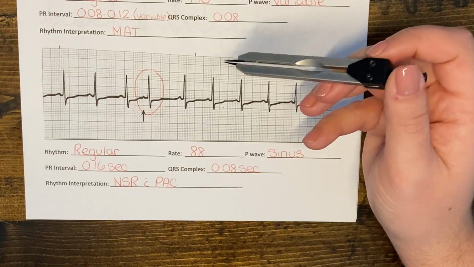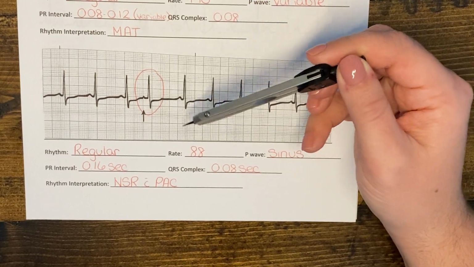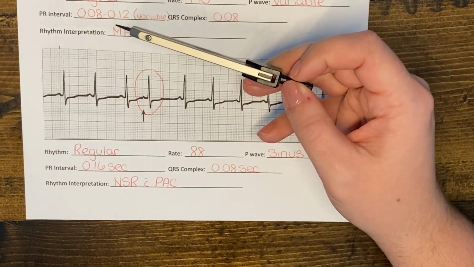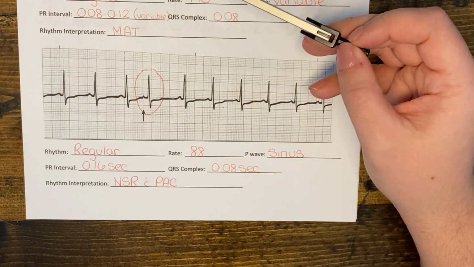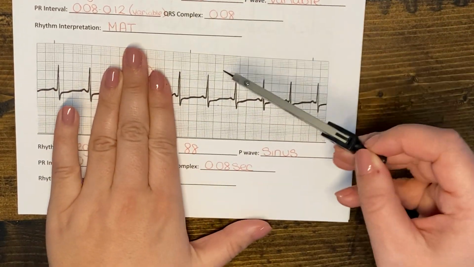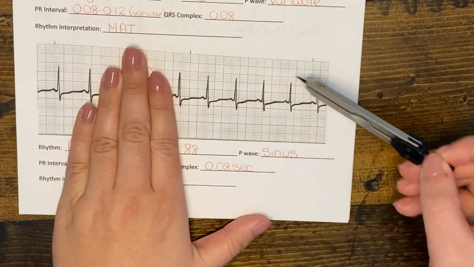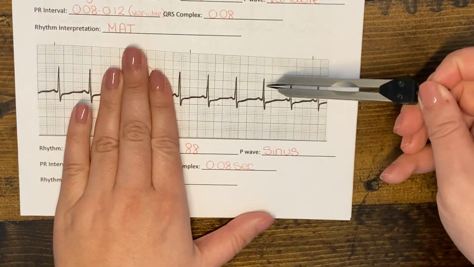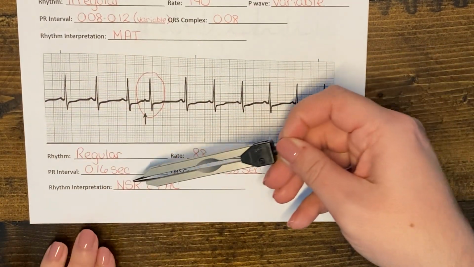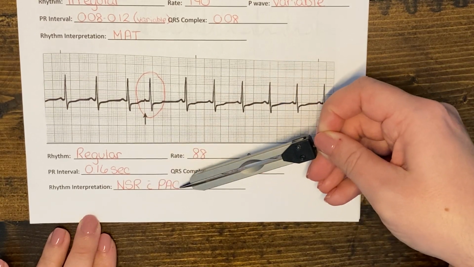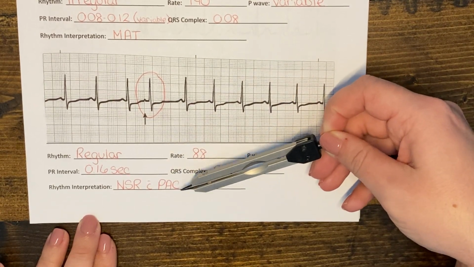So when you have premature atrial contractions, you want to make sure that you are identifying what the underlying rhythm is. So if we ignore this beat, we want to know what is the rhythm of everything else. So we already identified that this was normal sinus rhythm with a PAC. So you need to make sure that you have both.